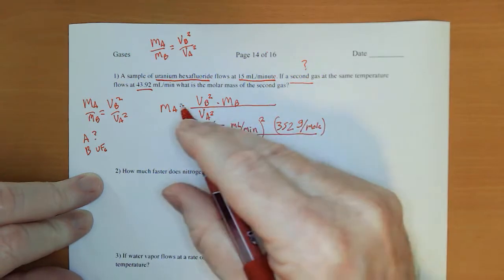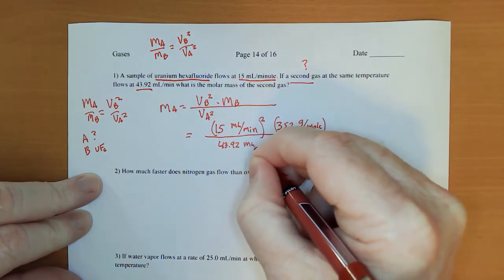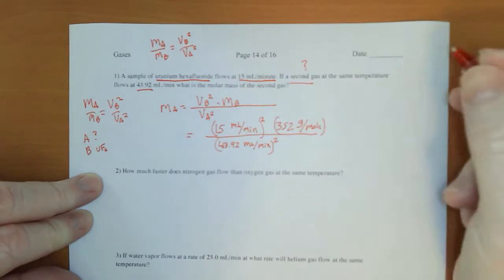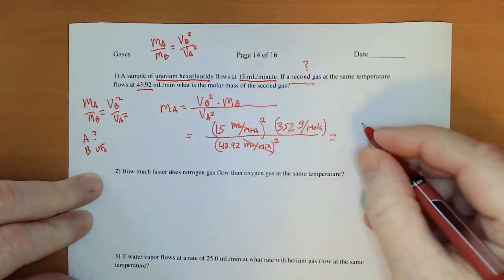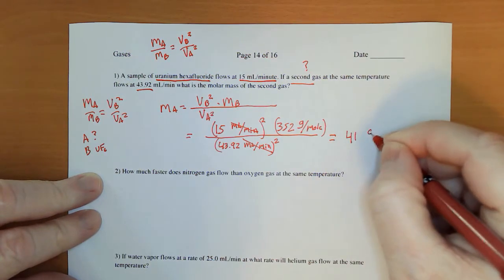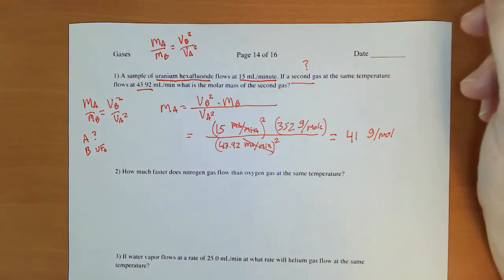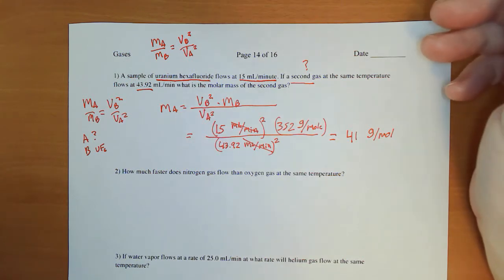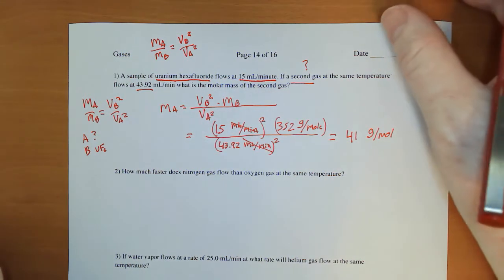And the velocity of A was given as 43.92 milliliters per minute, a quantity which has to be squared. These units are going to cancel. And this is going to come out to be about 41 grams per mole. Okay? That's a pretty straightforward question. I would imagine on an AP exam that is more of a thing you would see in a multiple choice than in a free response.